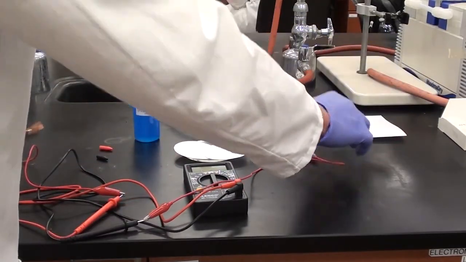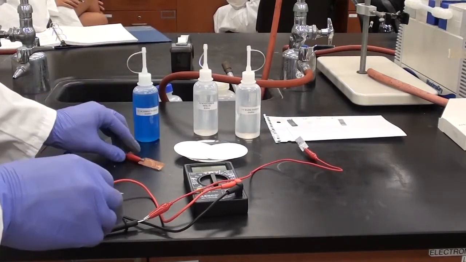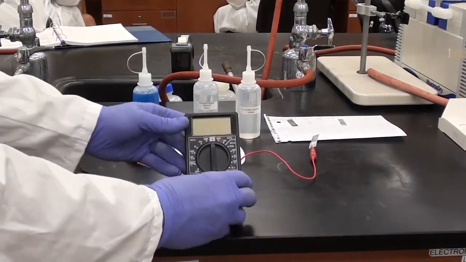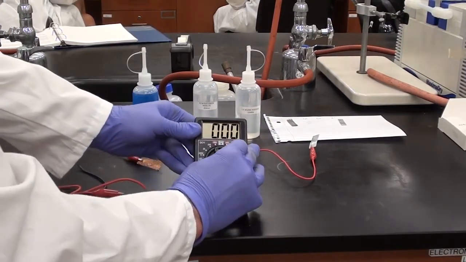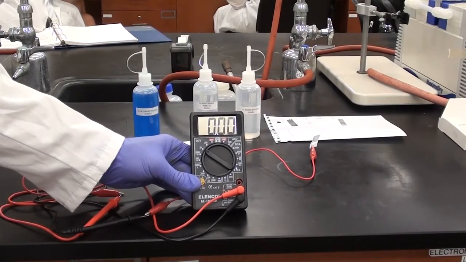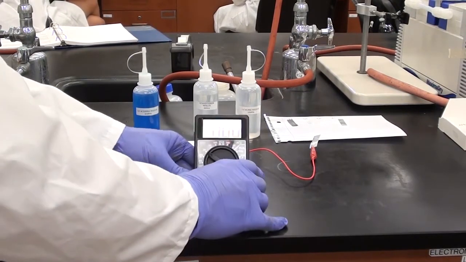Alright. So we can put the copper on that side, the copper will be on the left, zinc will be on the right. He's going to turn it on, he's going to put it on the 20 setting here. They're all different. You might have a 2 setting. If you've got a 2 setting, you should use that, but 20 will be fine for this one. Alright, so go ahead and put that down.